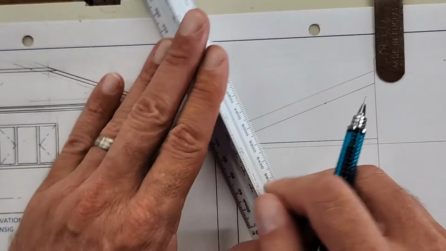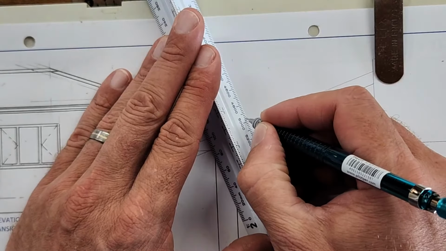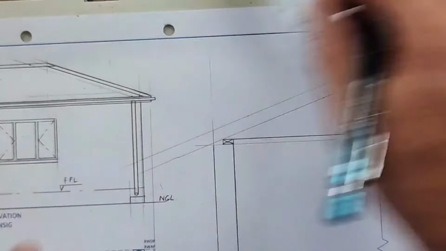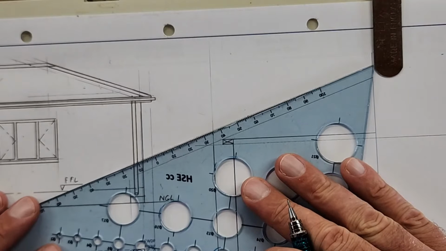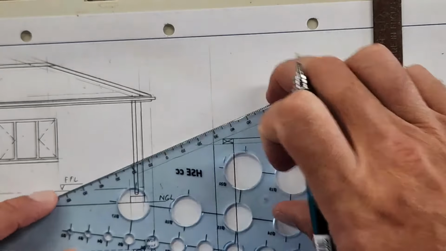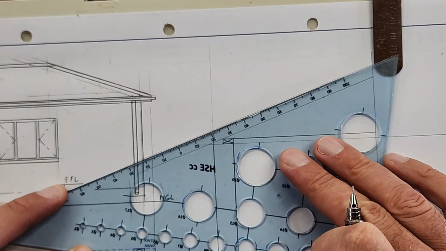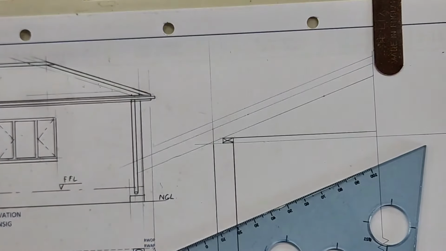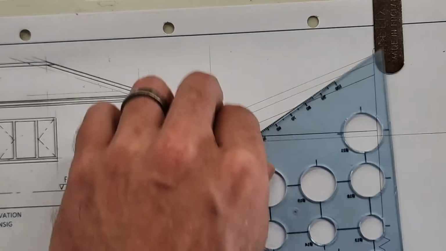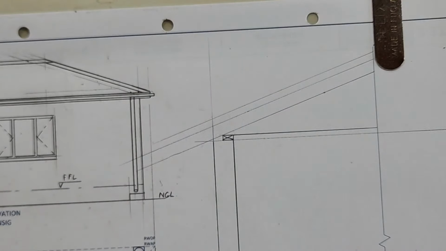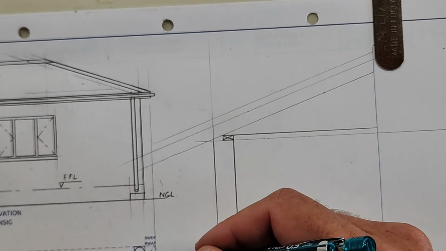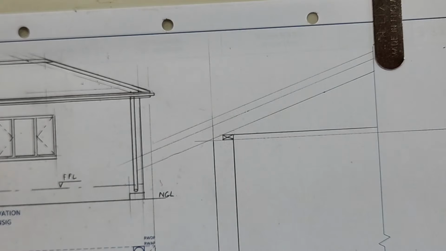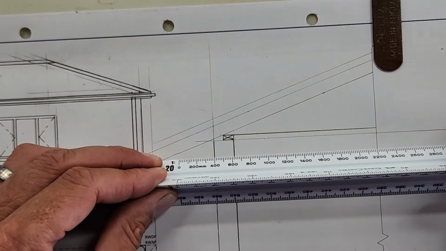Then there's a 75 purlin on top of that. Yes, alright, the overhang here, if I go back to what was given, that was 400 overhang, so scale 1 to 20, there's my 400.